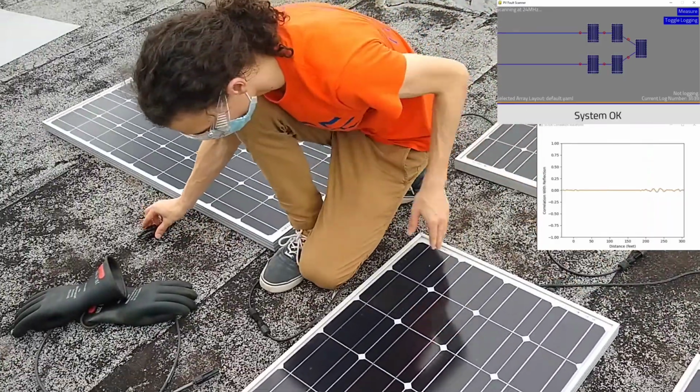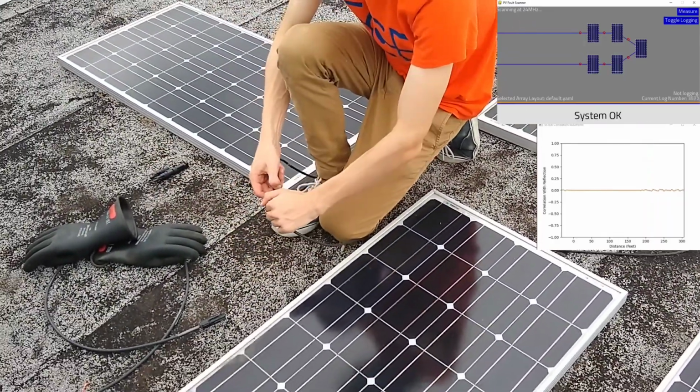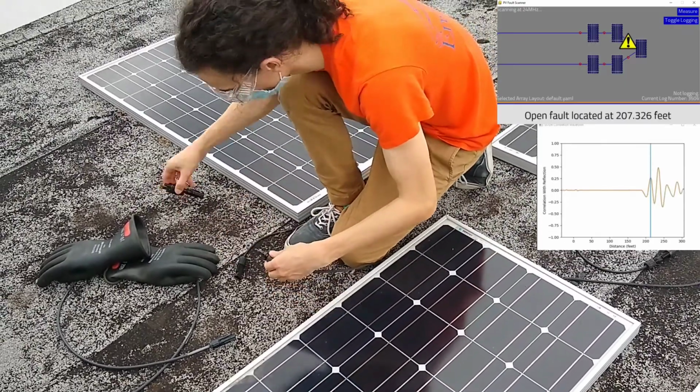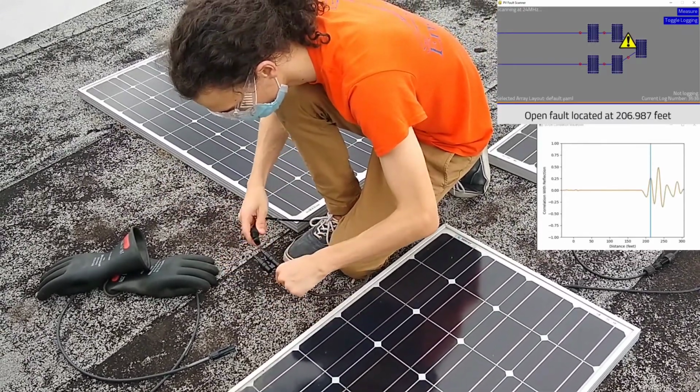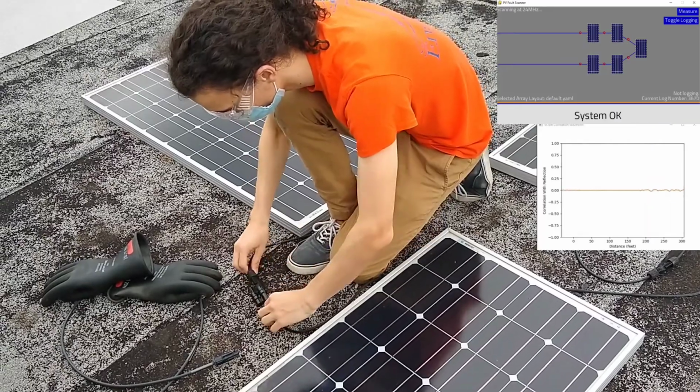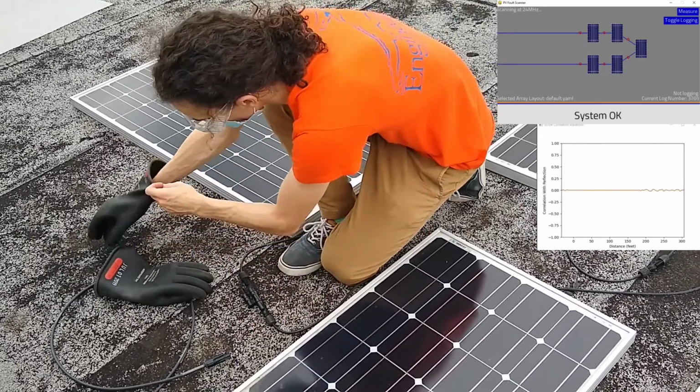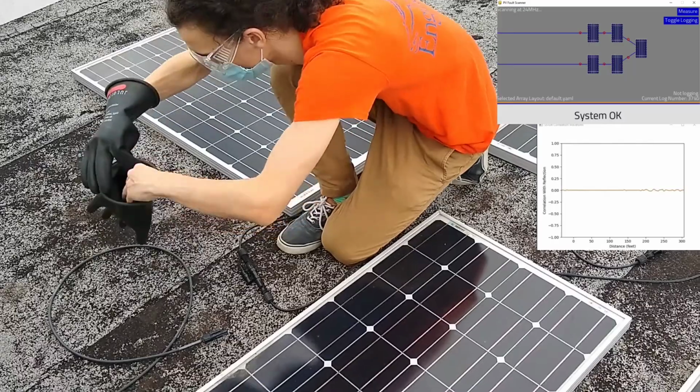We then move on to the third location in our string. When an open fault is induced, we see it appear between the second and third panels in the diagram. We also see a baseline subtraction appear as before. The vertical blue line indicates that that is the position of the fault.